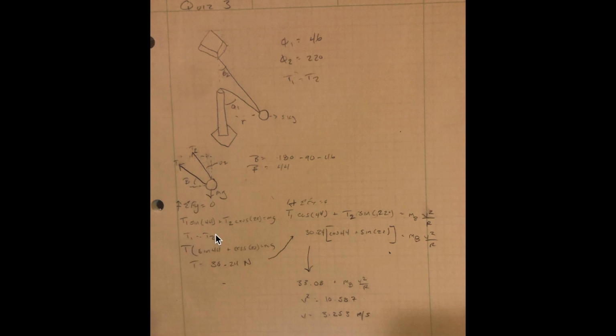But earlier in the problem, it gives that T1 is equal to T2, so I just rewrote it as T times the sine of 44 plus the cosine of 22 is equal to mg, and found that our T is equal to 30.24 newtons. Then I went and summed forces in the x with the left being the positive direction.